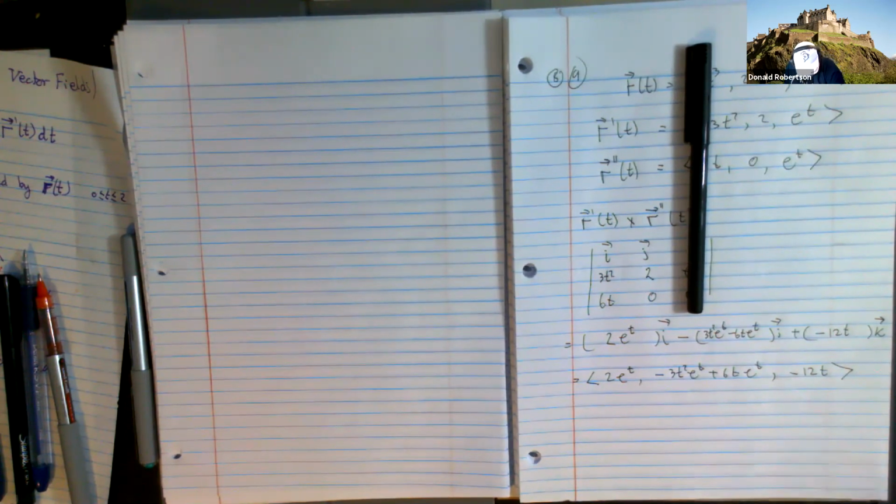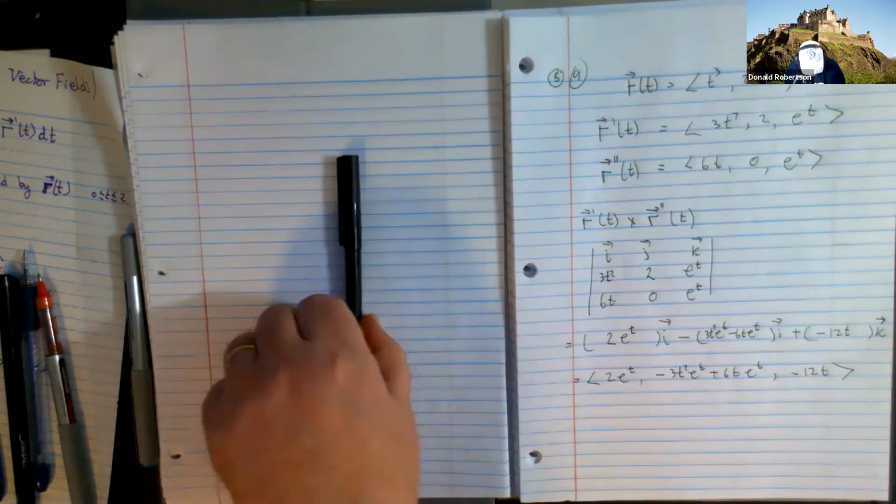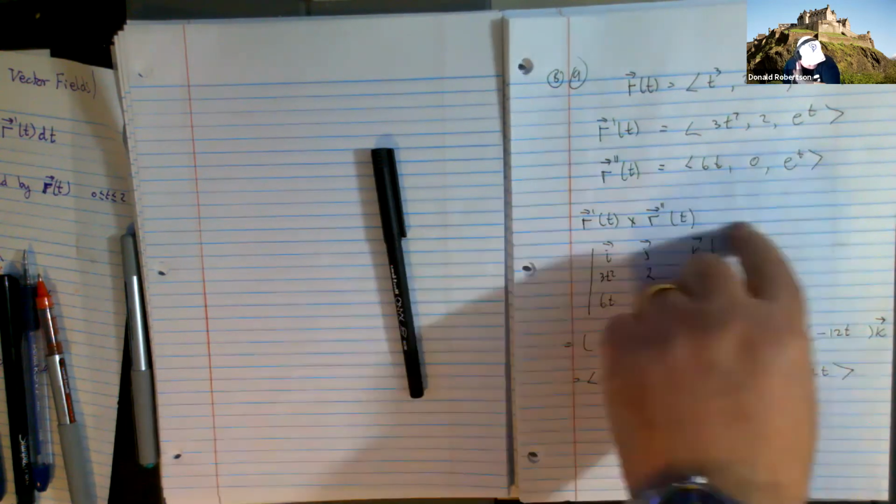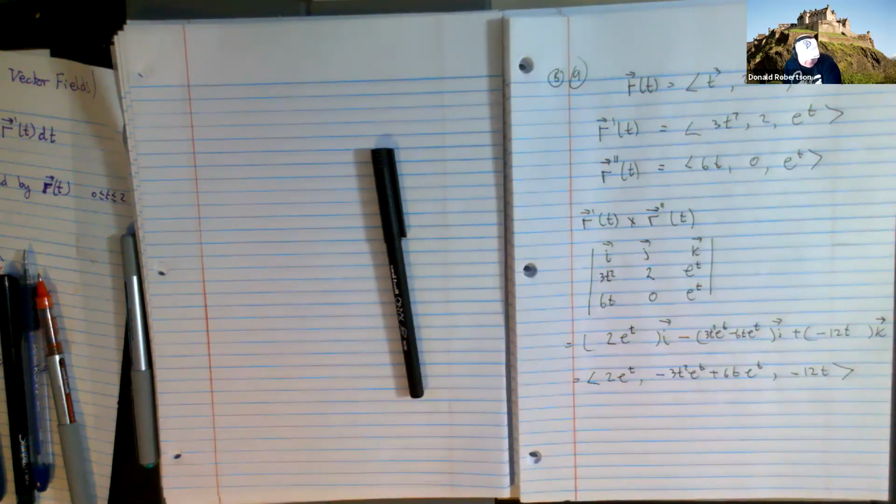Now, you might think, why would you want to do that? Apart from just the fun of algebra. This fella here is related to a thing called the curvature. It's a property of space curves. And curvature is essentially a number that tells you how curved a curve is. And you think, what the heck is that?